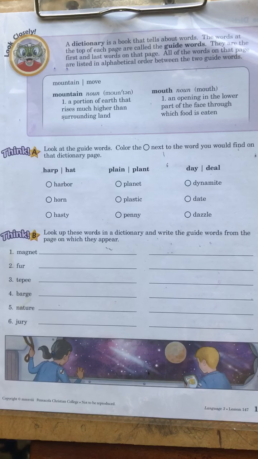So dictionaries really are a very helpful tool, especially when you're writing papers and you're trying to vary your vocabulary. You'll use dictionaries. We'll also talk about a thesaurus. That's another reference book tool that you can use in your writing to help you along the way.